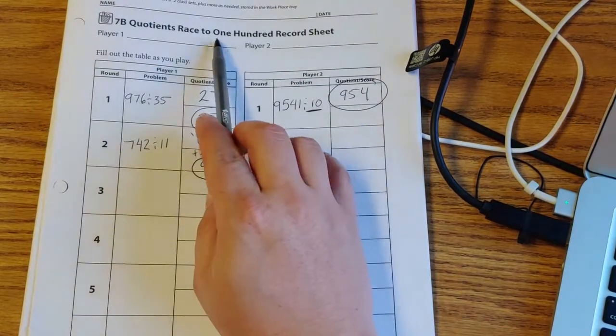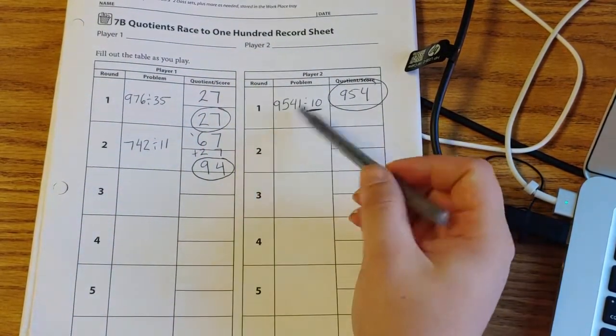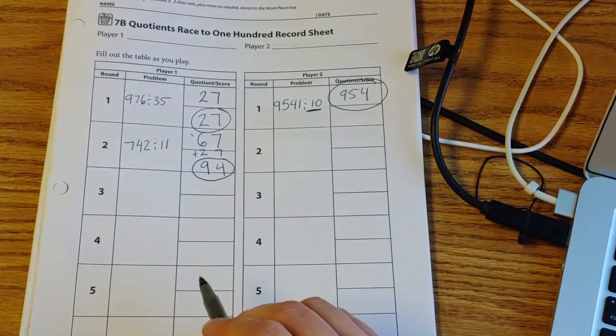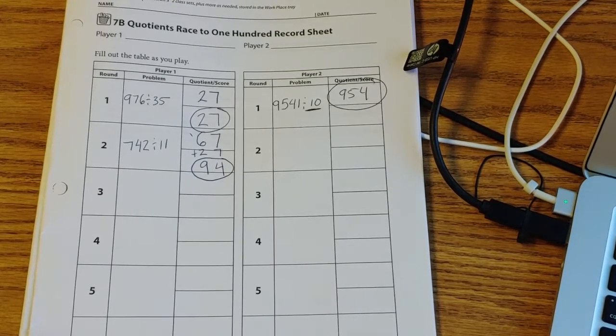So you're going to keep going until someone hits 100 or goes over 100, and that is your winner. And then make sure to talk about the 10s before you get started, because you don't want to be the person that has the 10 and it goes oops.